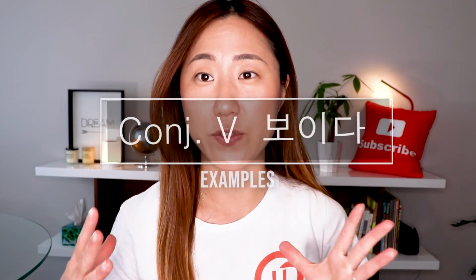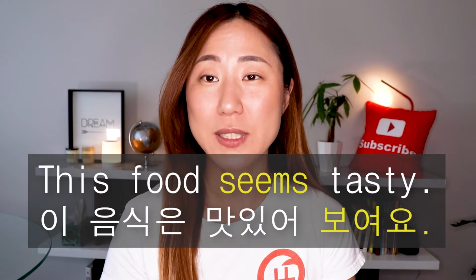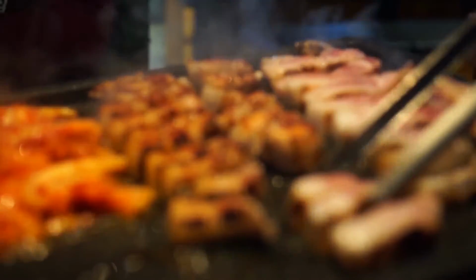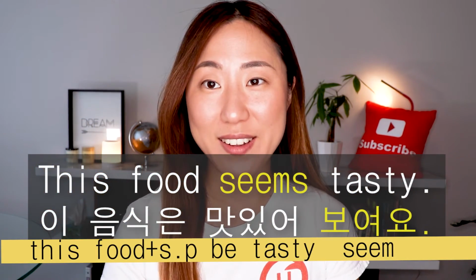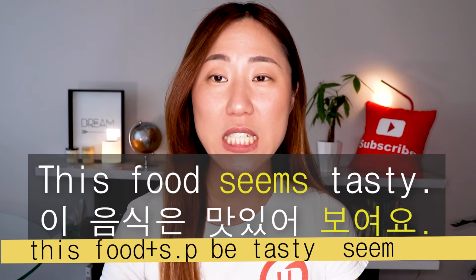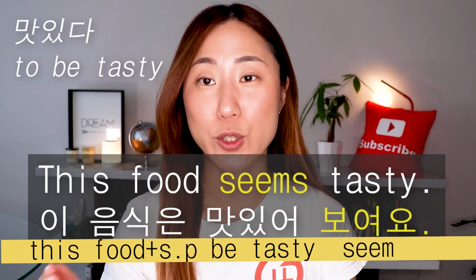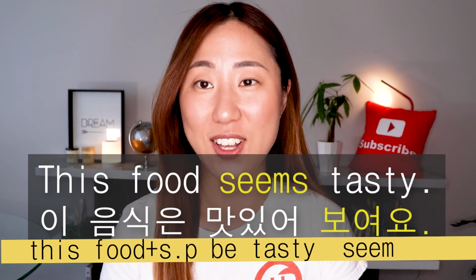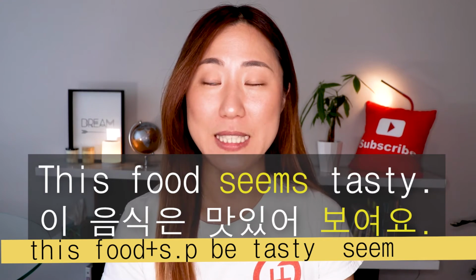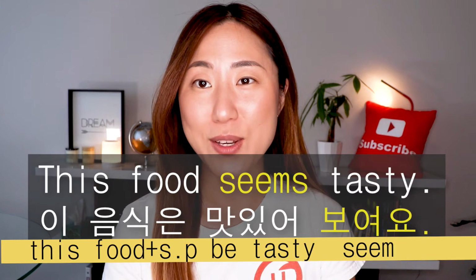Now that you learned about noun plus 처럼 보이다, let's get into the second grammar rule, which is conjugated verb root plus 보이다. This food seems tasty. 이 음식은 맛있어 보여요. 이, this, 음식은, food with subject particle, 맛있어. This is from a verb 맛있다, to be tasty. 맛있다 is conjugated to 맛있어. 보여요, seems. 이 음식은 맛있어 보여요.